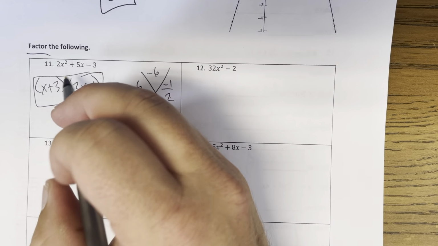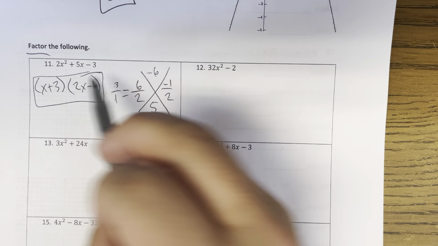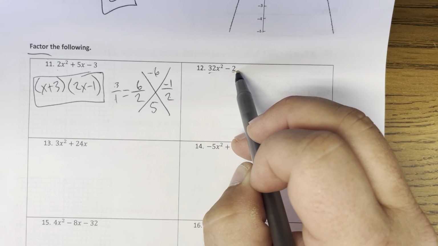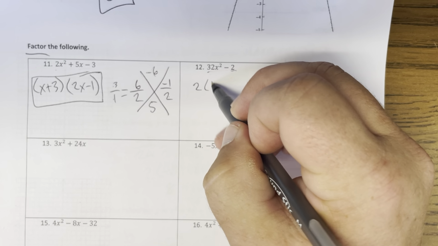Number 12, there was no GCF over here. I would have. On this one, there is a GCF. I can pull out a 2. So I'm going to divide everything by 2.